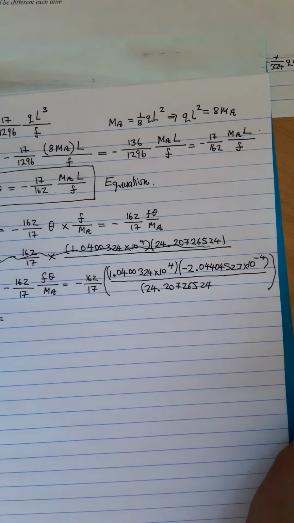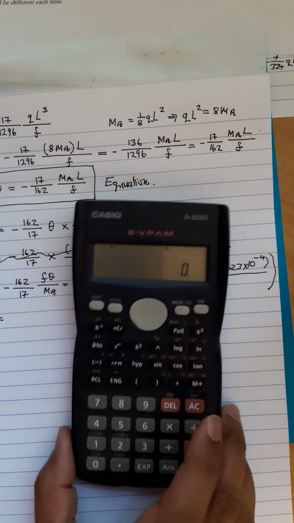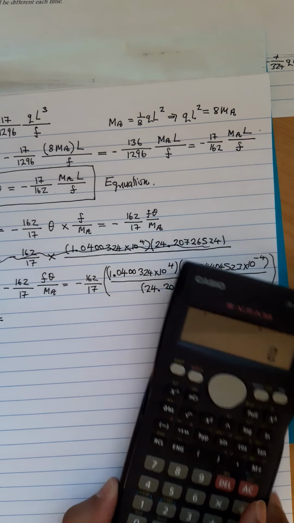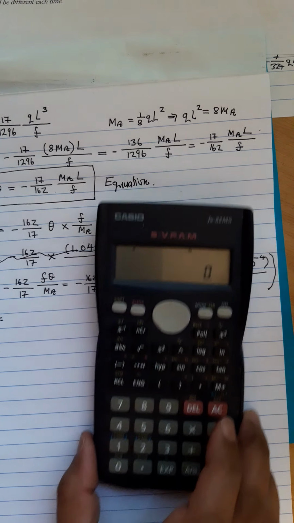This is why I said you can use Excel or computer. In my case, I'm not going to use the computer. I'm just going to work it out with the calculator.